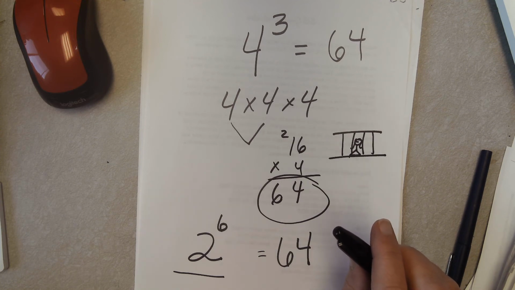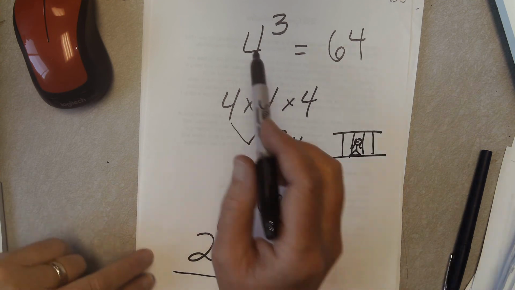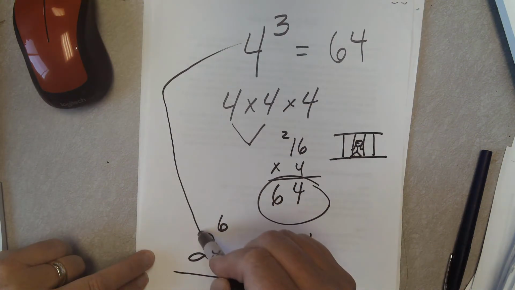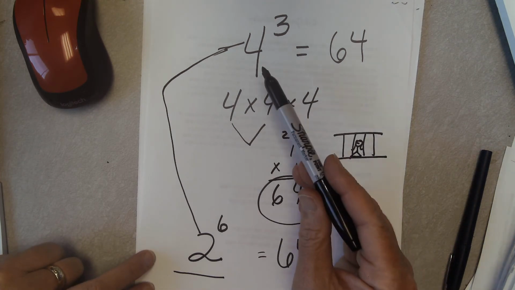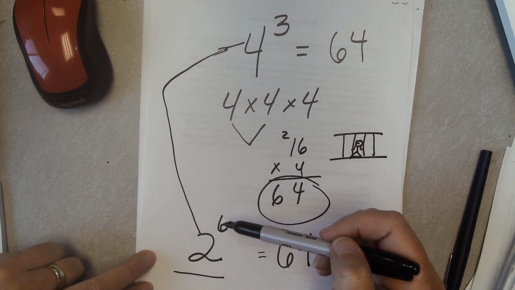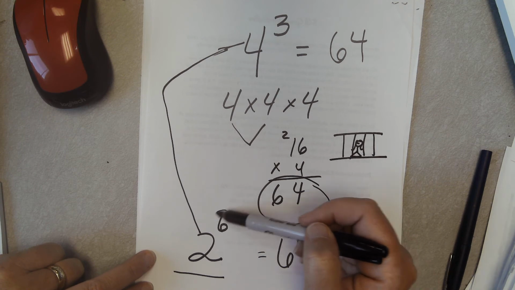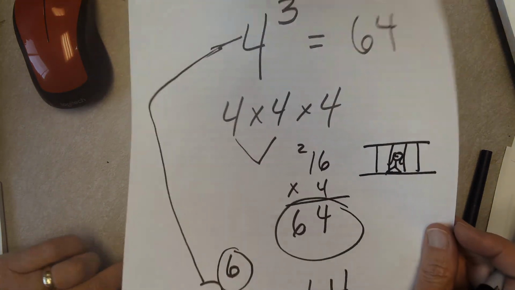What I noticed is that with 4 to the 3rd and 2 to the 6th, the 4 is double. So 2 plus 2 equals 4, and 3 plus 3 equals 6. Okay, so he noticed the base was doubled on this one, but the exponent was doubled on this one. That's an interesting thought. Okay, I wonder if that would work for something else.